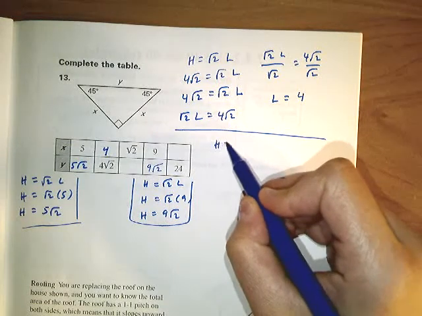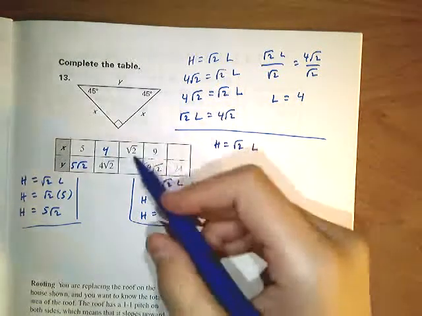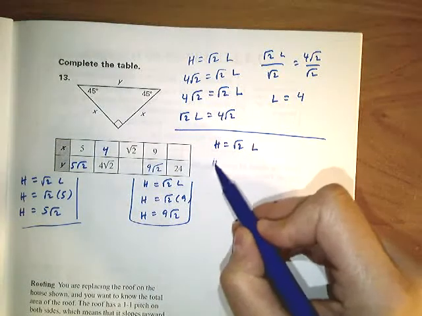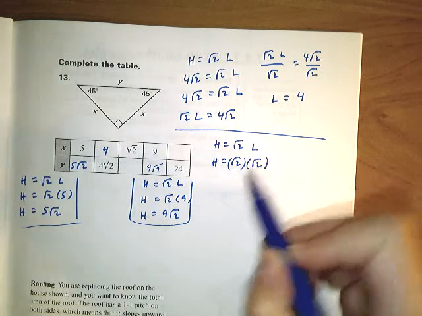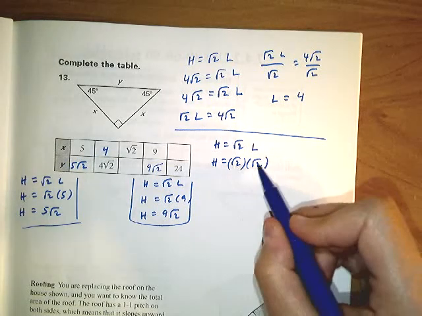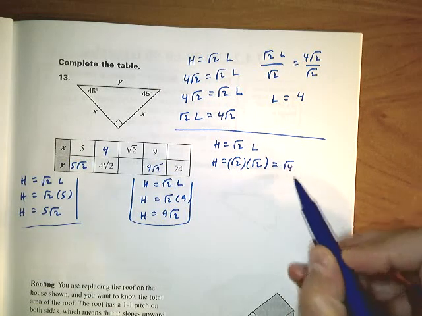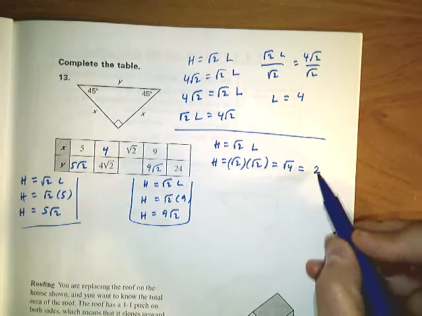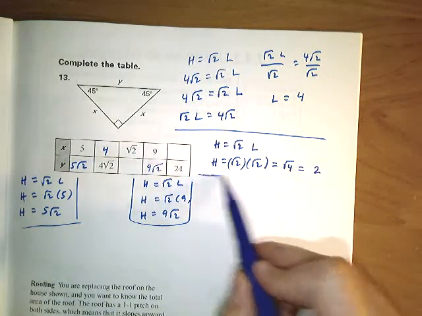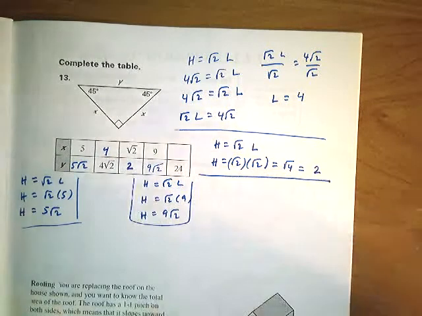So we have hypotenuse equals the square root of 2 times the leg length on a 45, 45, 90 triangle. So the leg length is the square root of 2. So the square root of 2 times the square root of 2 is the square root of 4, and the square root of 4 can be simplified to just regular plain old 2. So the hypotenuse is 2.